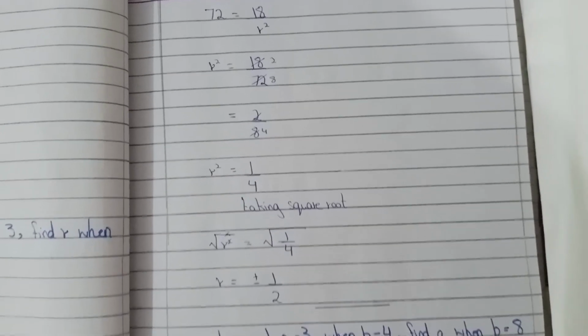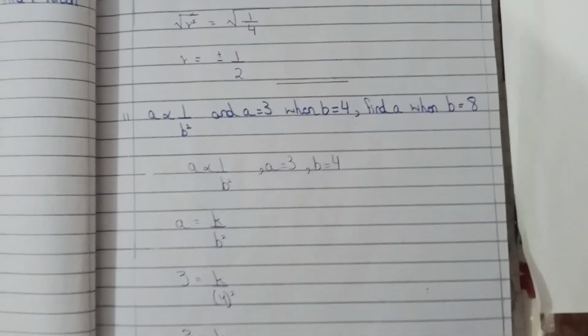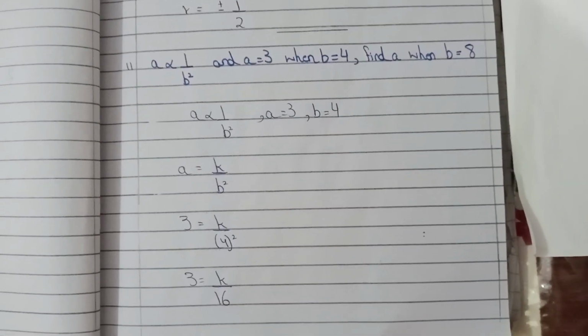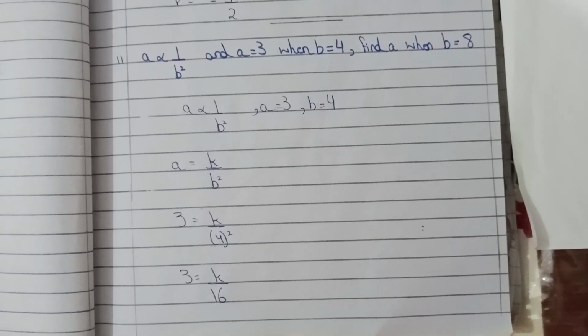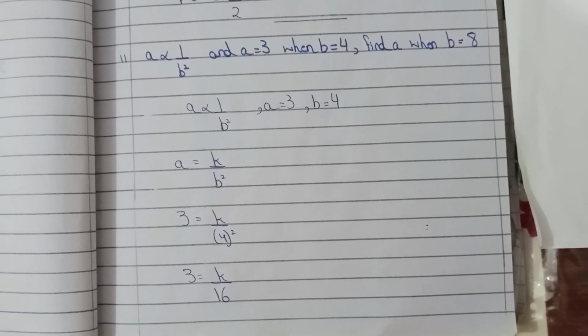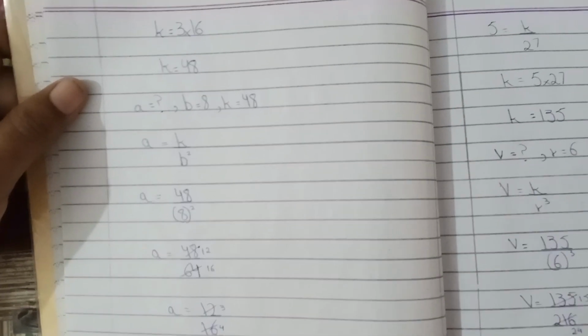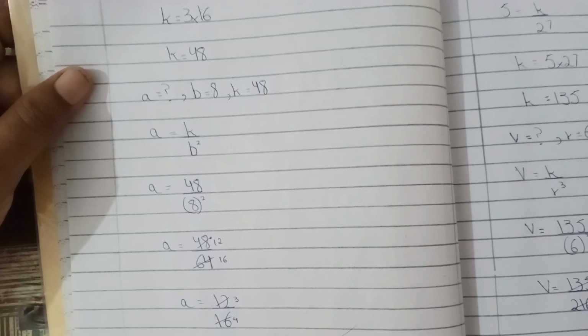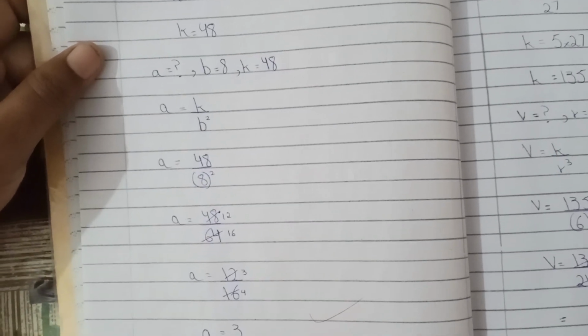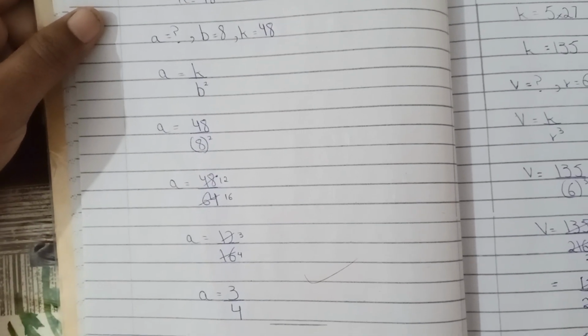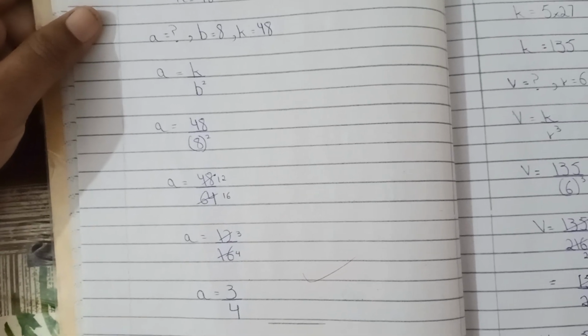Question 11: a is inversely proportional to b square. That's why we can write a is equal to k over b square. After putting the values of a and b, we have got k is equal to 48. And b is given and k is also calculated, so by putting these values in the equation, we have got a is equal to 3 by 4 after doing the simplification.